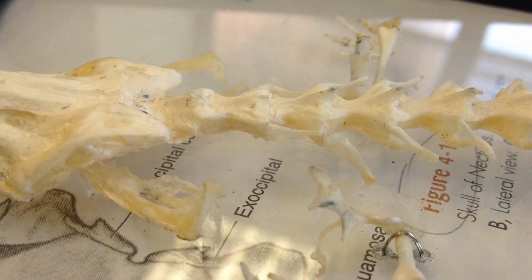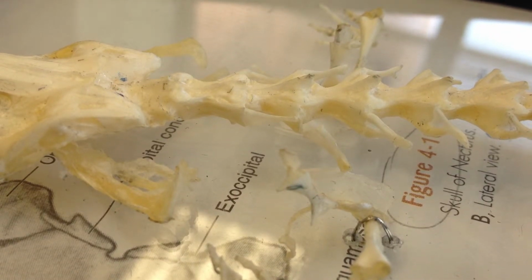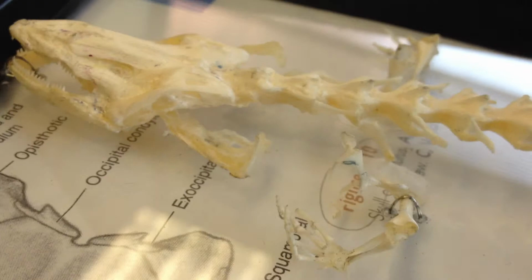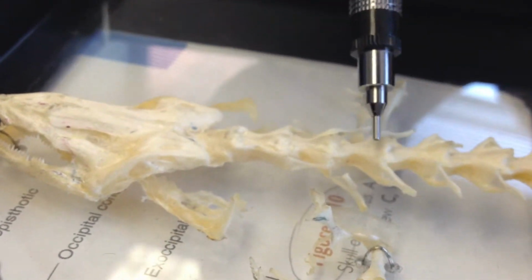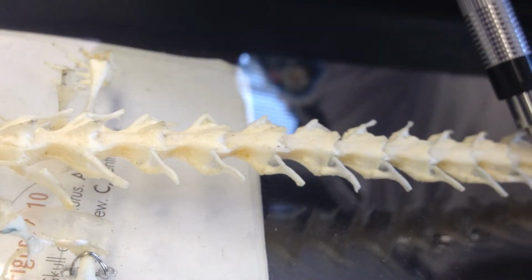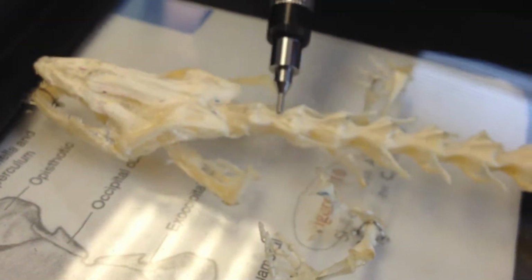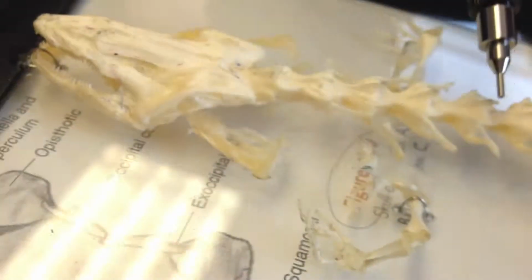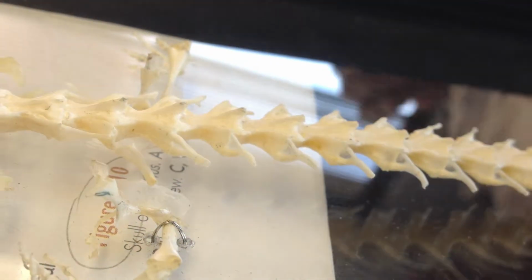so Lab 3, the trunk skeleton of Necturus, which you can refer to on page 85. So around here, you would have the cervical, and then you would have the thoracic, and then you would have the sacral, and then the caudal. The difference that you can see between the cervical and the thoracic is that the thoracic has a higher arch right here.